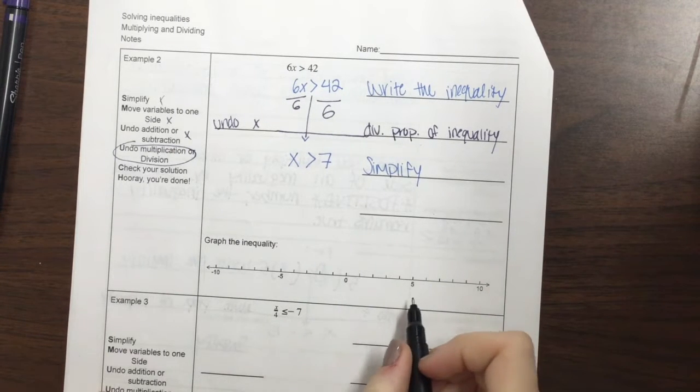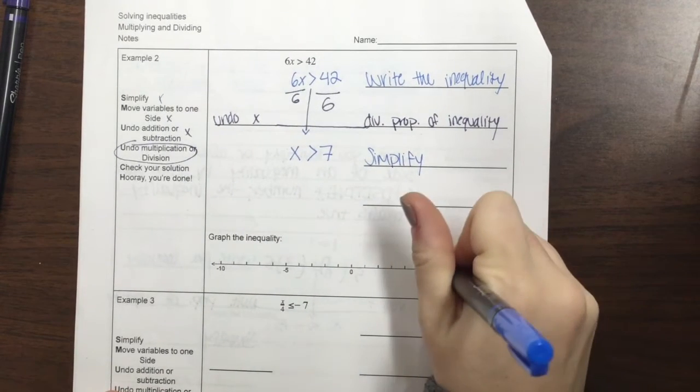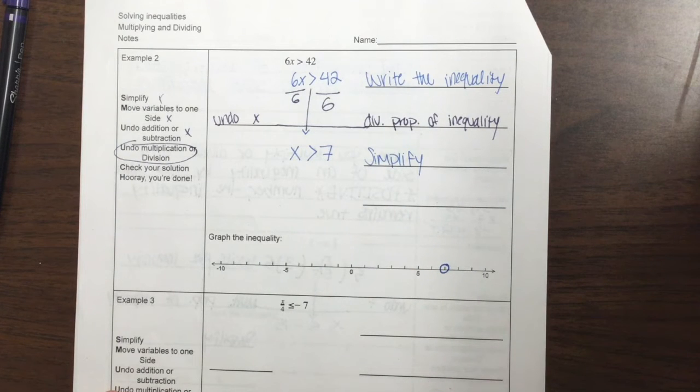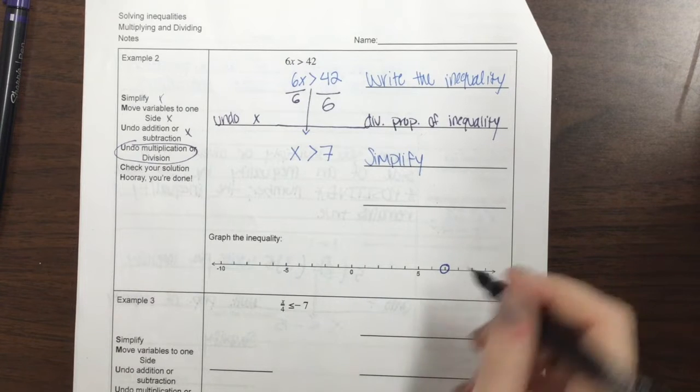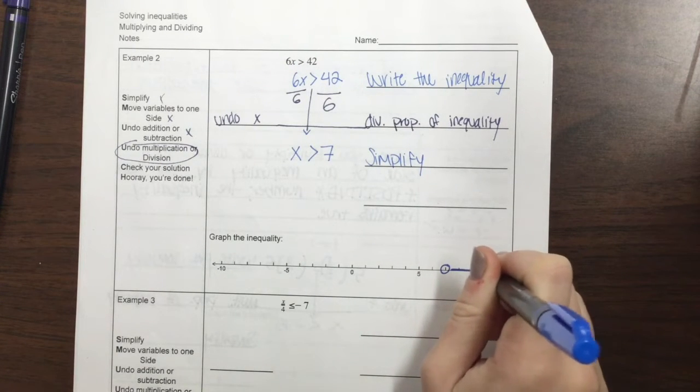All right, so then to graph, find 7. I draw a circle. It's just greater than, so I leave it open. Leave my circle open. X is greater than 7, so anything greater than 7 will be covered by the arrow.